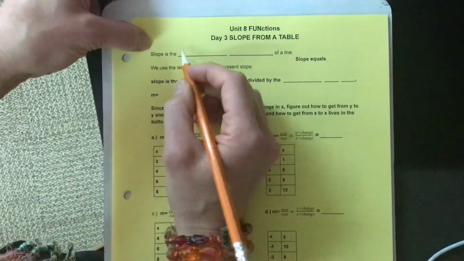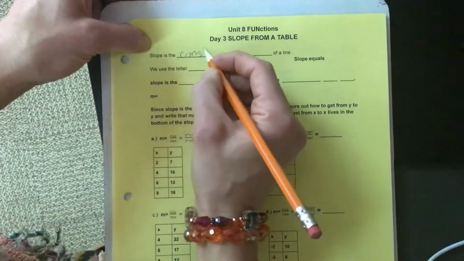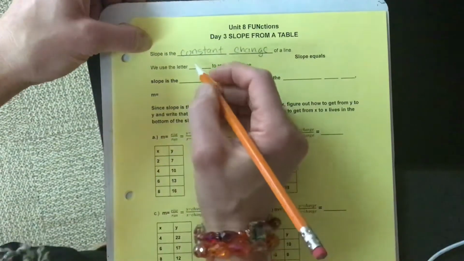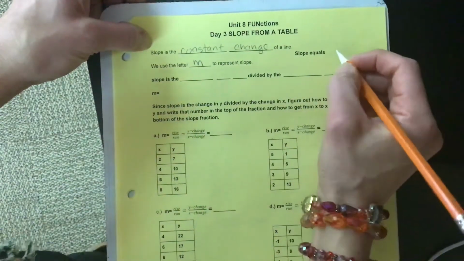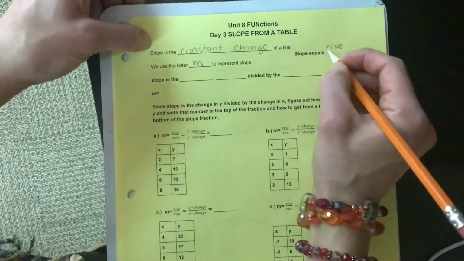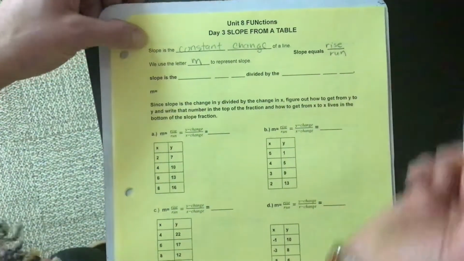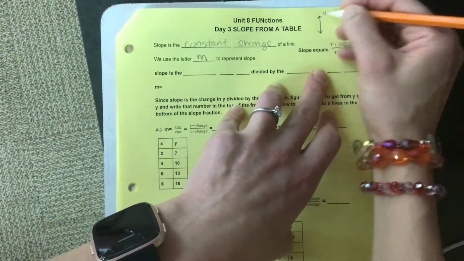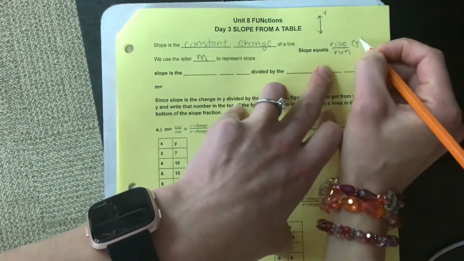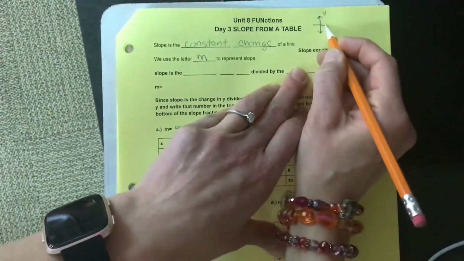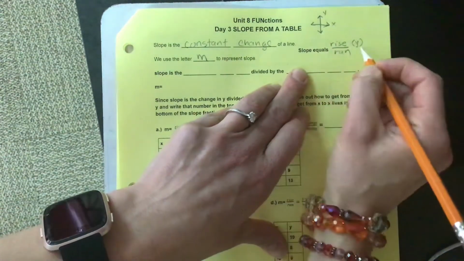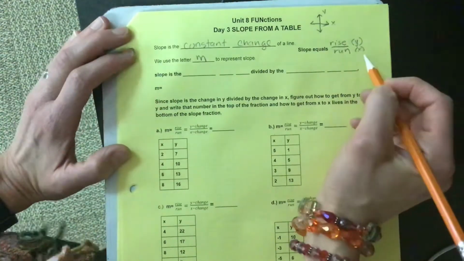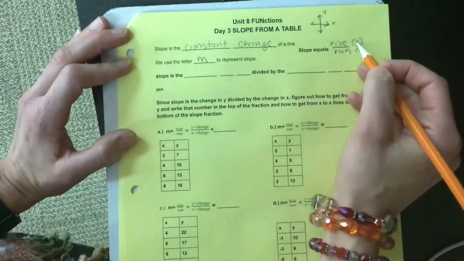So slope, let's remind ourselves, slope is the constant change of a line. And we use the letter M to represent slope, and slope equals rise over run. And if you think about it, we rise along the y-axis, right? So it's really how y is changing. And when we run along the x-axis, it's how the x changes. So rise over run is also how y is changing and how x is changing. So it's the change in y over your change in x.